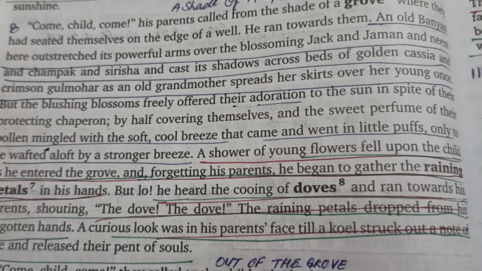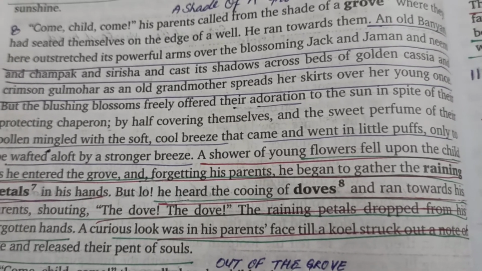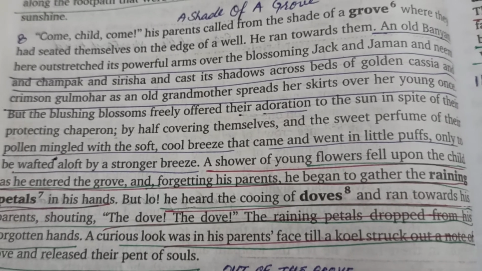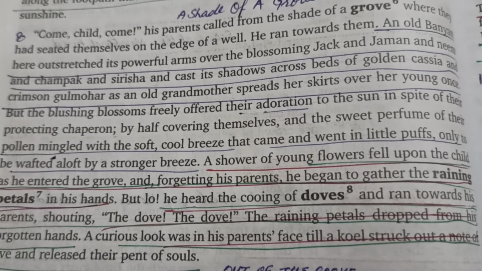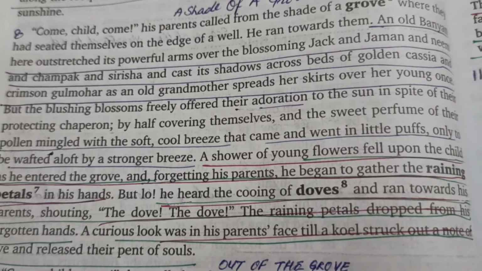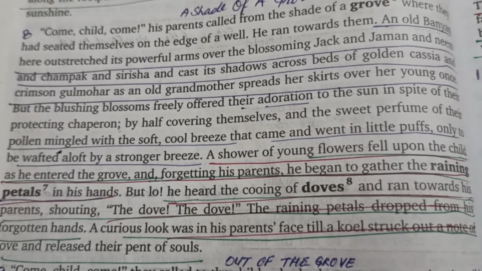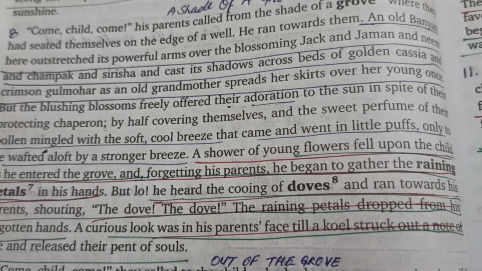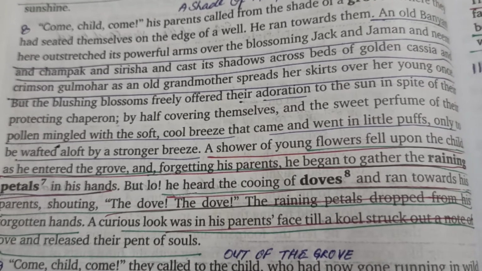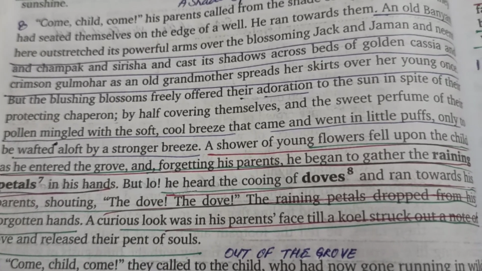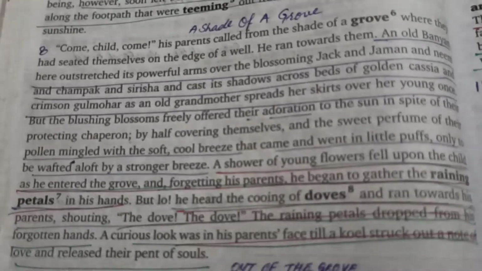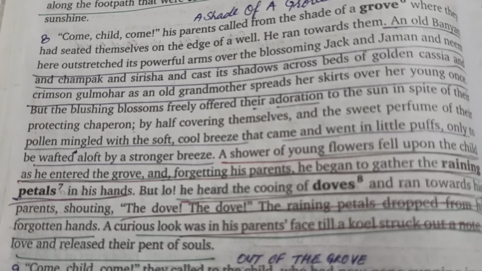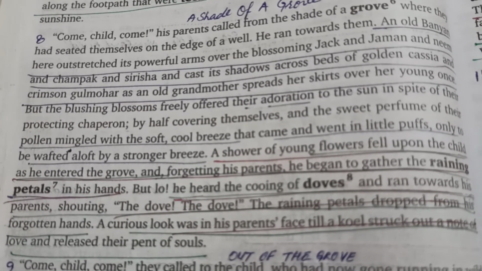But oh, what happened? Lo, he heard the cooing doves, and he forgot his petals and ran towards his parents, shouting, "The dove, the dove." He was so attracted to the dove that he began to ask his parents to give attention to the dove. And then the raining petals dropped from his forgotten hands because he was enraptured by the dove. A curious look was on his parents' faces till the koel struck a note of love and released their pent-up souls. At the same time, after the dove, a koel began to sing, creating sweet sounds, and that bird was giving release to his tired parents.